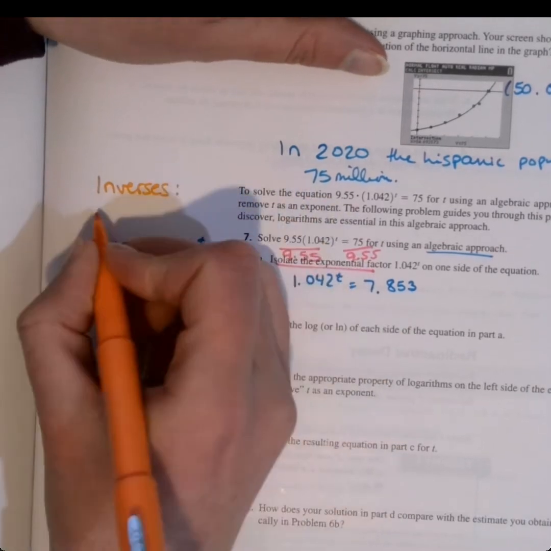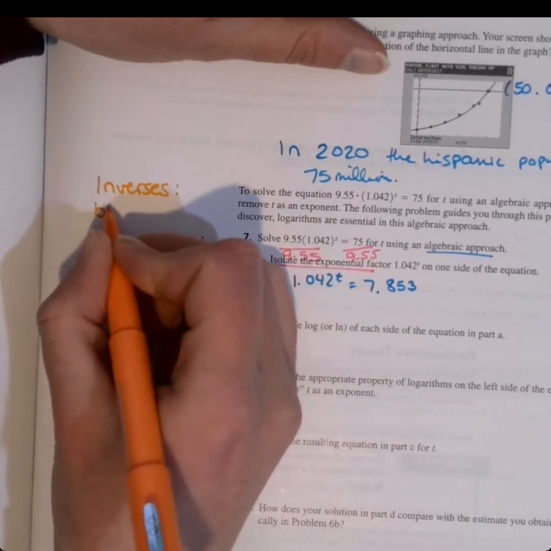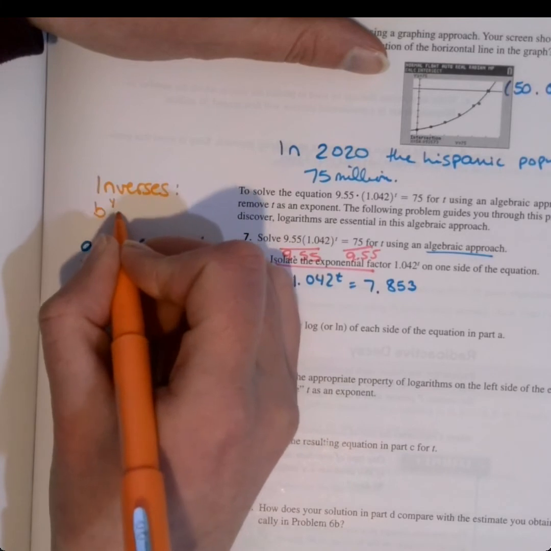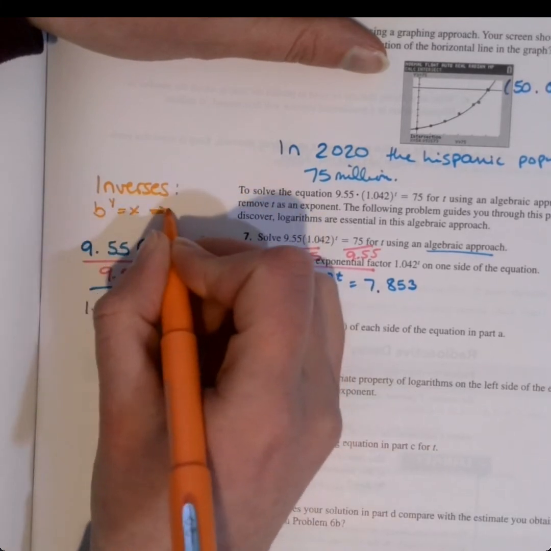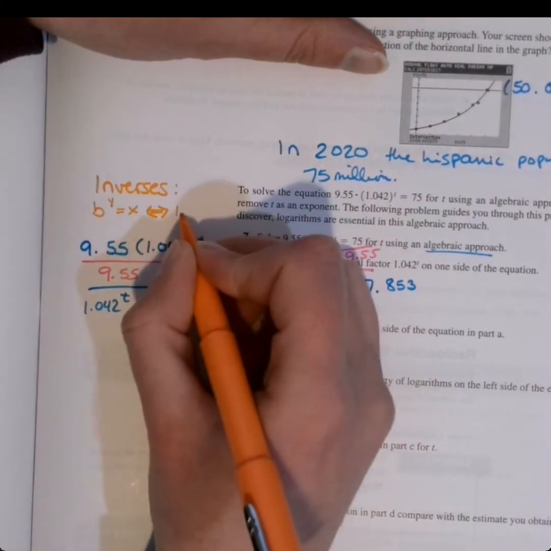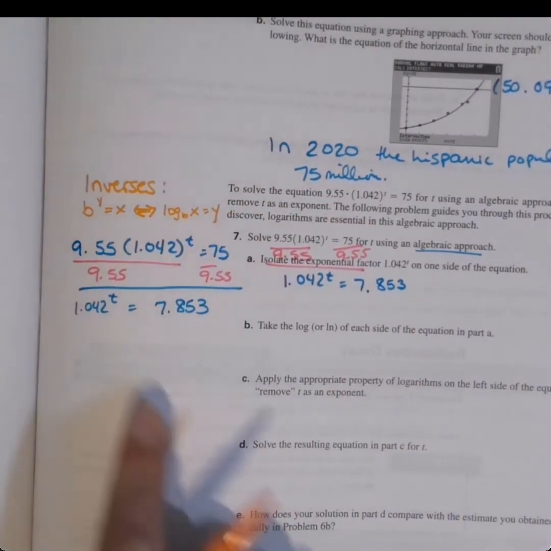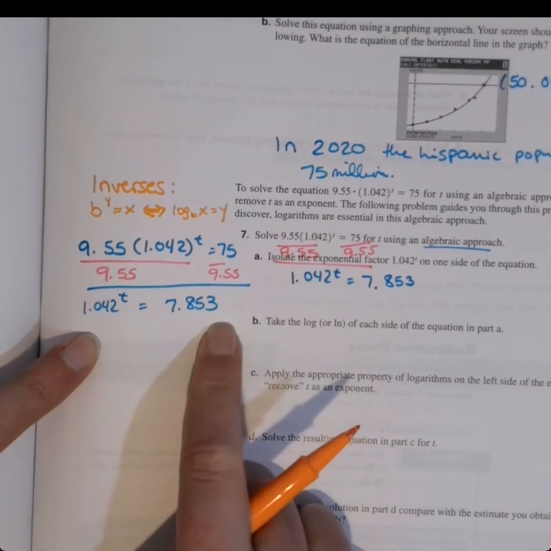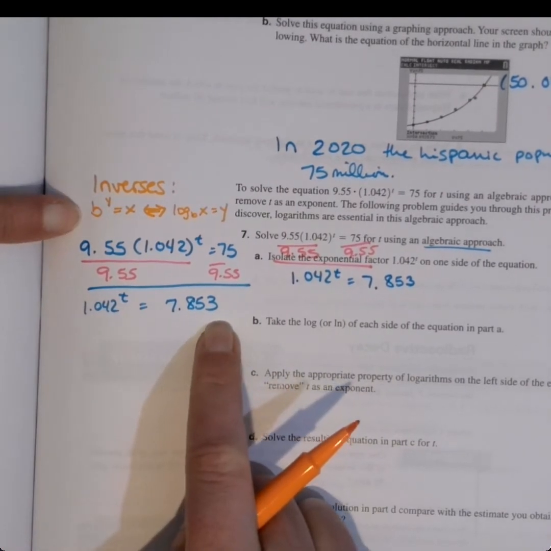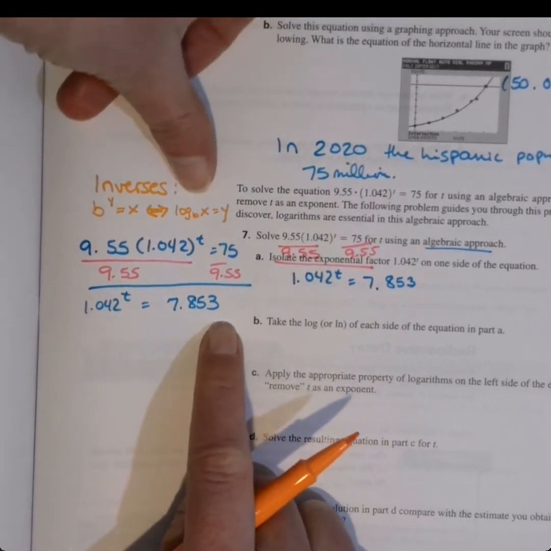And it's using that b to the y equals x equivalency with the log base b of x equals y. And so we're going to switch this equation that is currently in exponential form into its inverse logarithmic form.